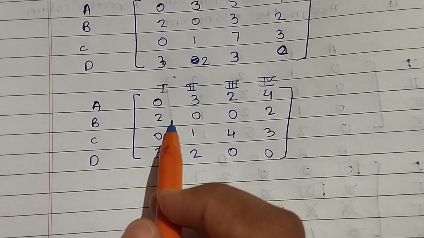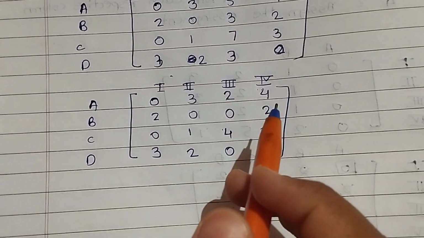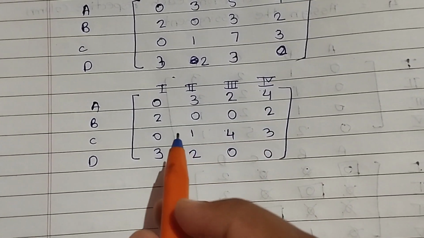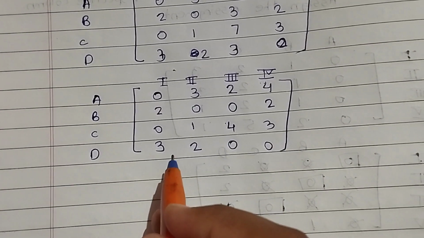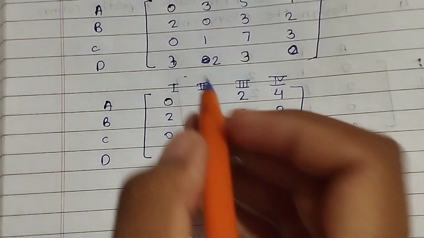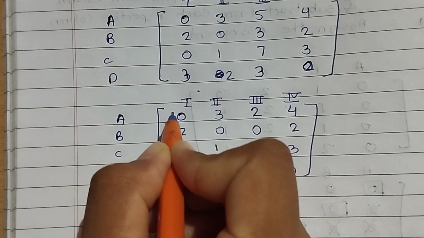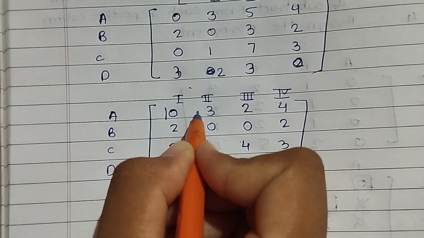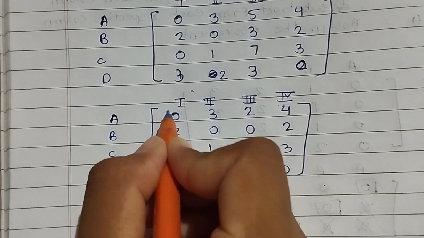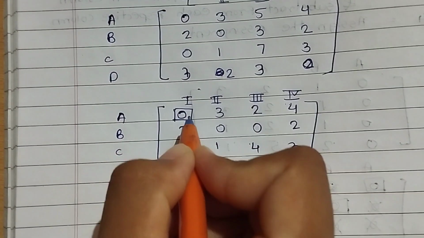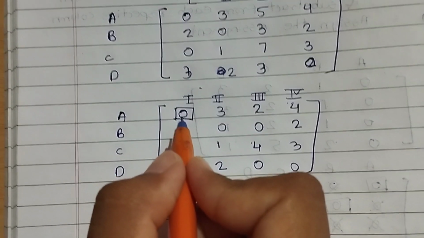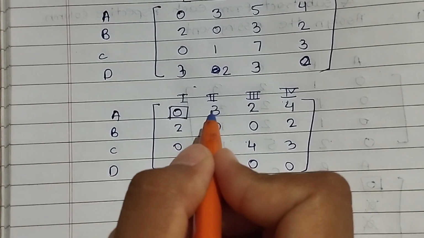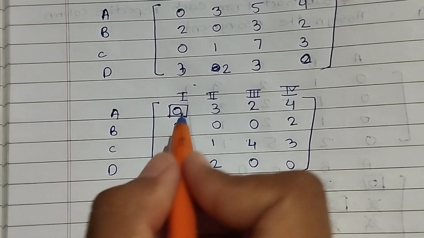Now the second row has 2 zeros, the third row has 1 zero, and the last row has 2 zeros. So start from the first row, where the single 0 is present. We mark this 0 as an assignment and cross out the other zeros in its row and column.